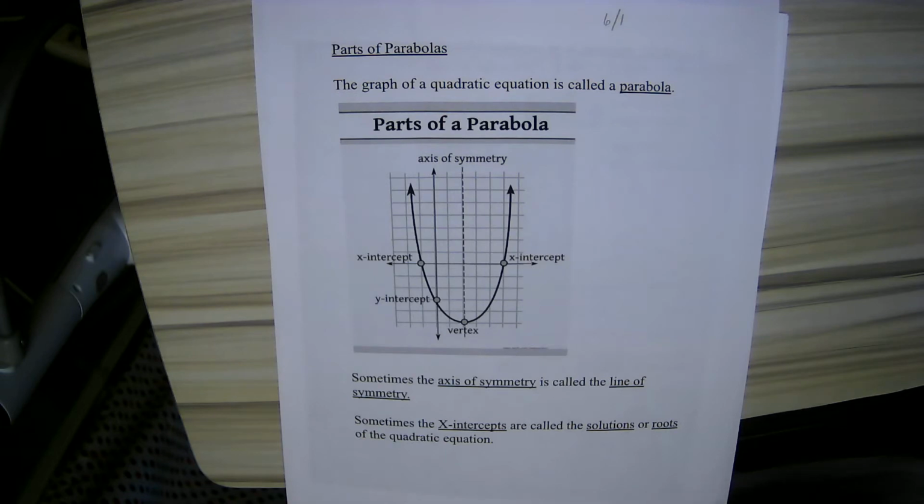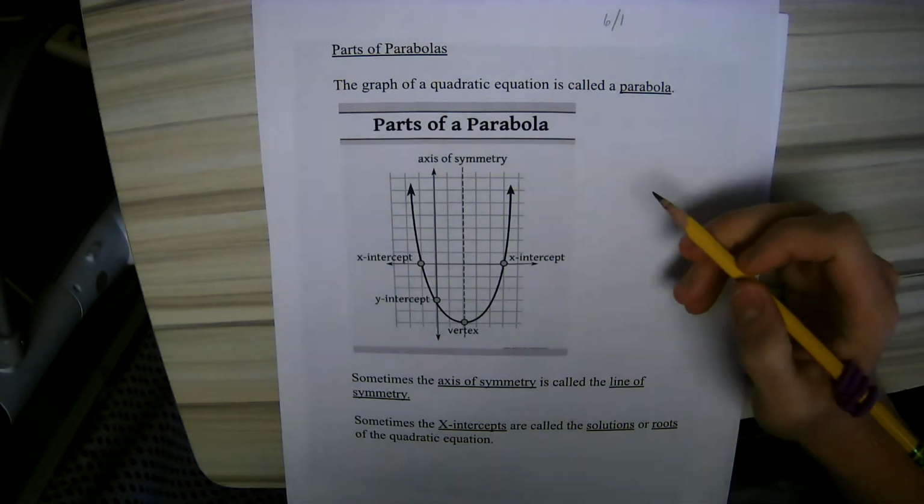Today we are going to start working with parabolas. So the graph of a quadratic equation is called a parabola.